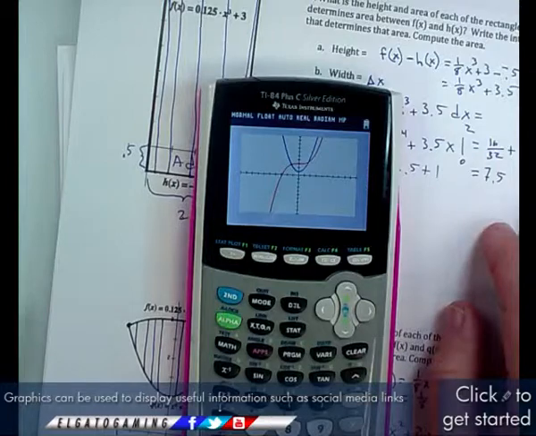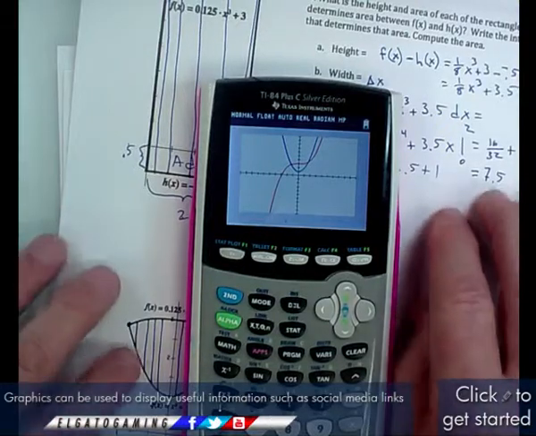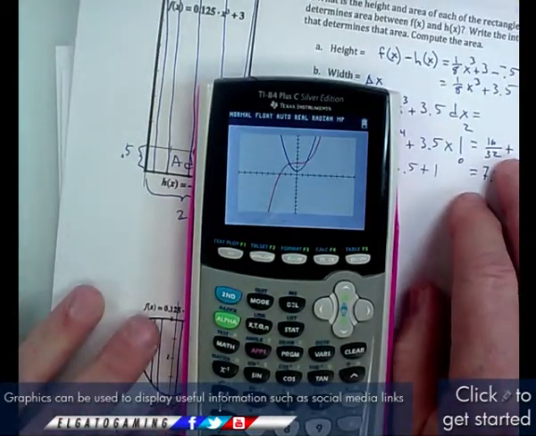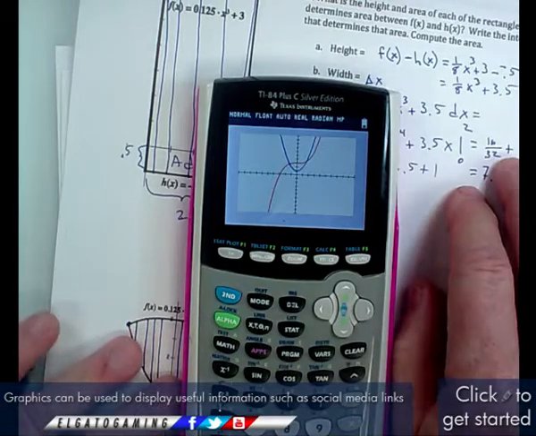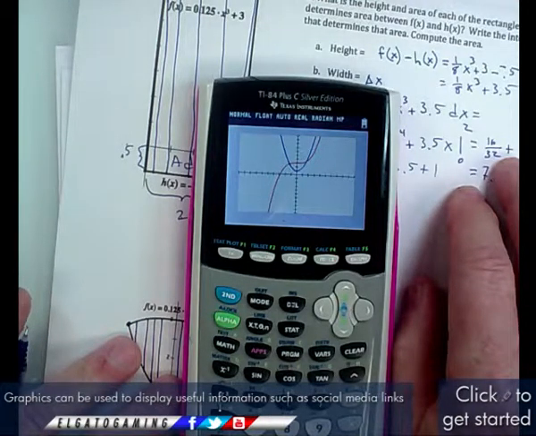Everybody get that? You didn't get it? You got it? All right. Can you tell me what to do next? Yeah, I'm looking for where they intersect. How am I going to do that?